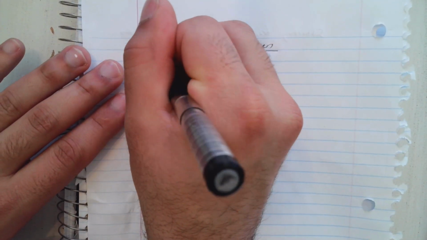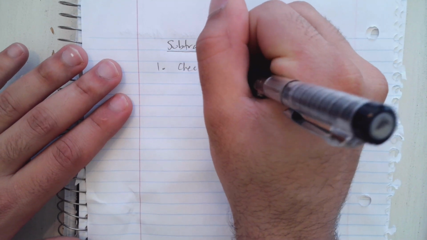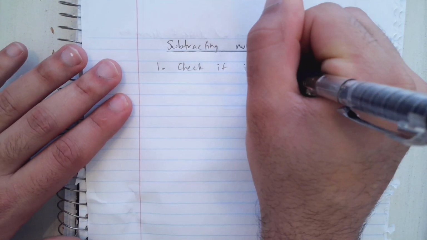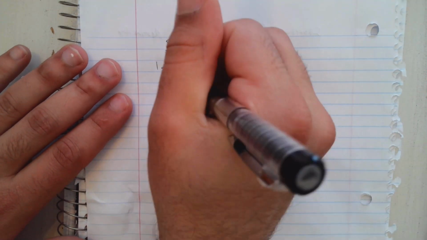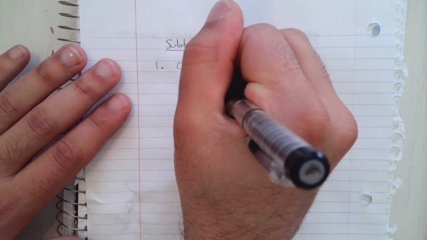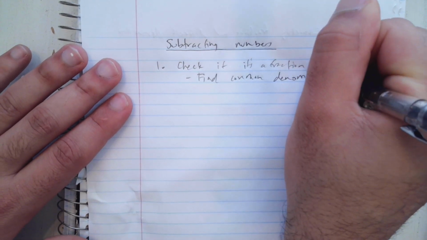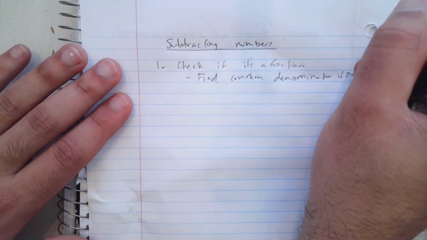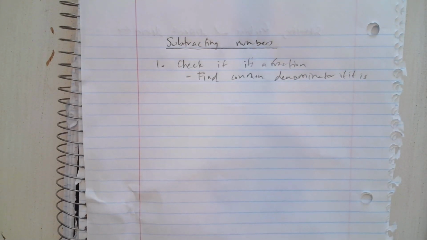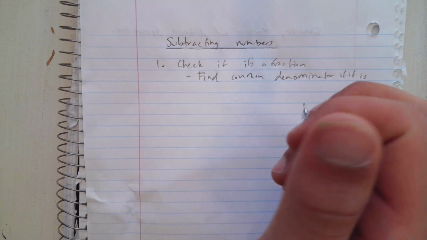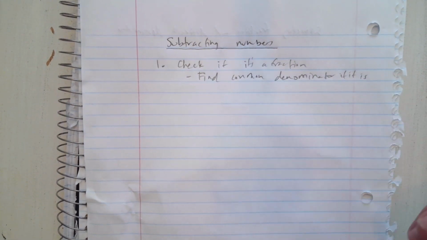So, our first step would be to check if it's a fraction. We could say find common denominator if it is. Are you writing this down? Okay, good.